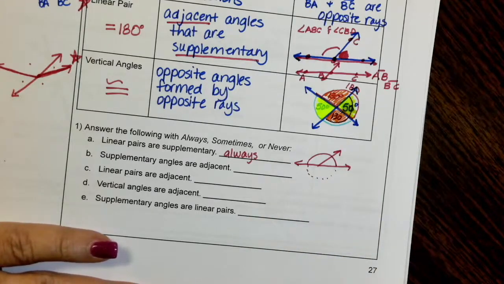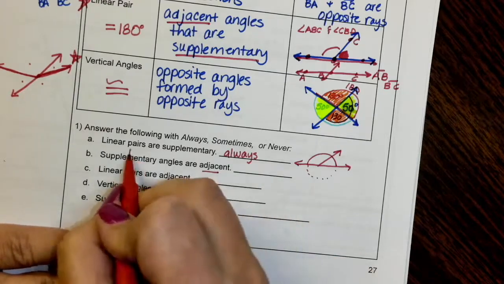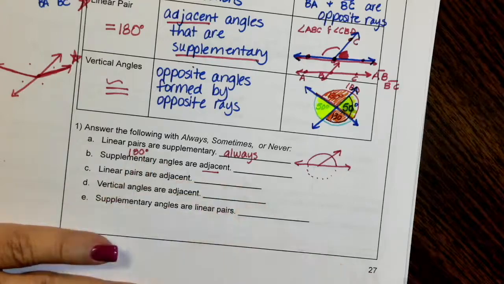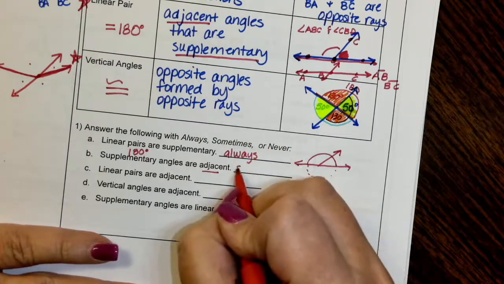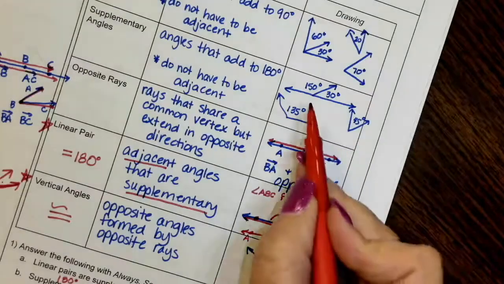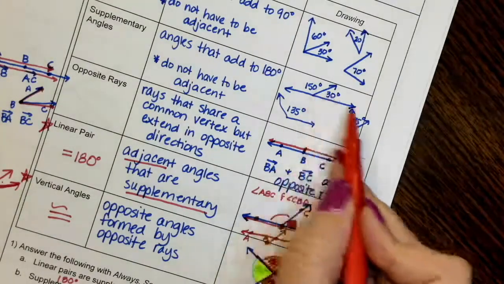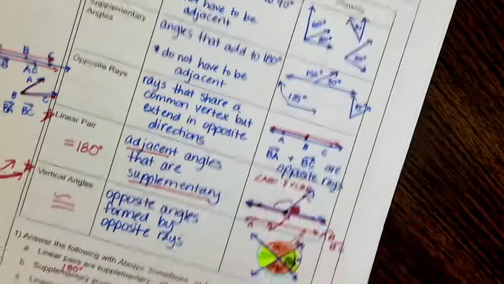Supplementary angles are adjacent. So remember, adjacent means side by side. Supplementary means they add to 180 degrees, but remember, to be supplementary, all they had to do was add to 180 degrees. Whether they were side by side did not matter. So yes, they can be adjacent, but they don't have to be, right? That's what we drew up here. These were adjacent and these were not, but they were both supplementary angles.